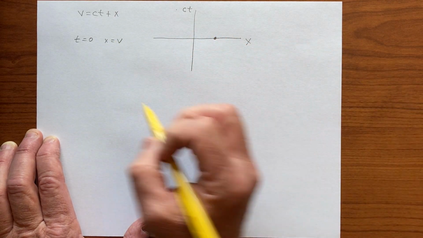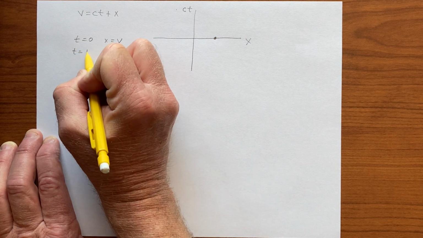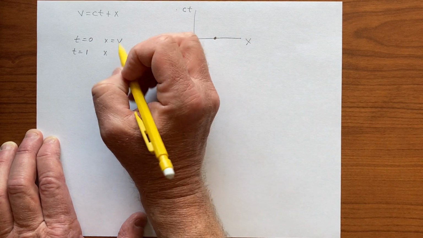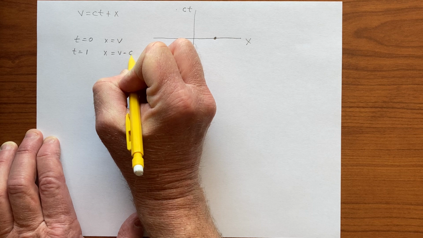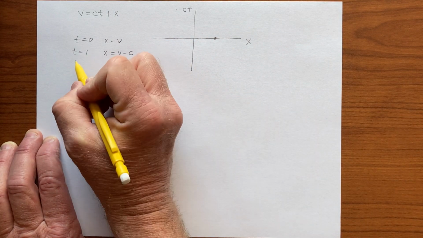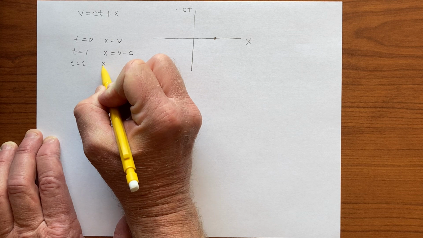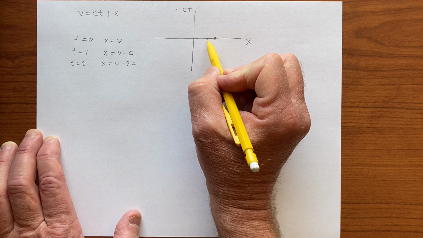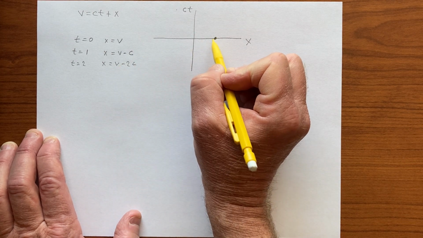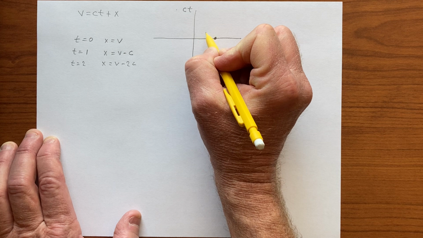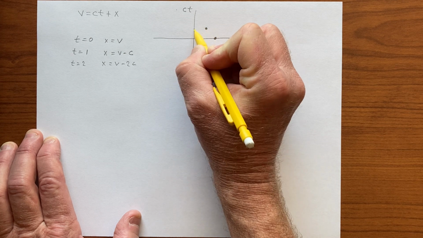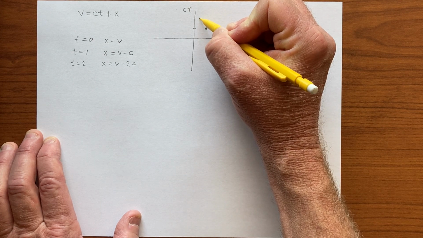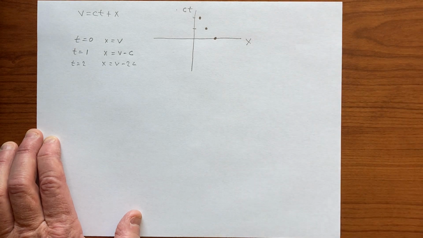This is t equals 0. At t equals 1, we have x equals v minus c. At t equals 2, we have x equals v minus 2c, and so on. So we are subtracting from this value of v as time passes. So we could be here. That could be t equals 1 and t equals 2 here. We're moving like that.